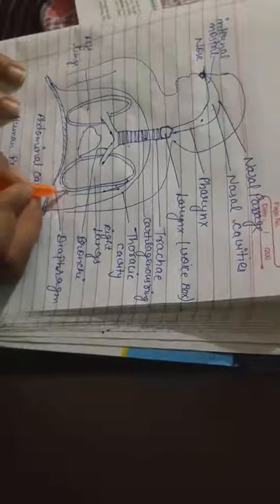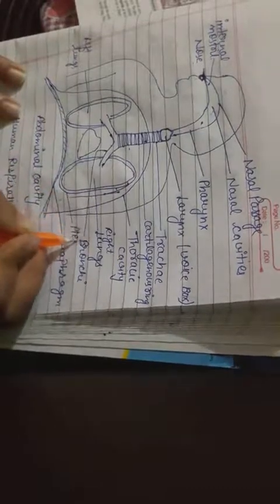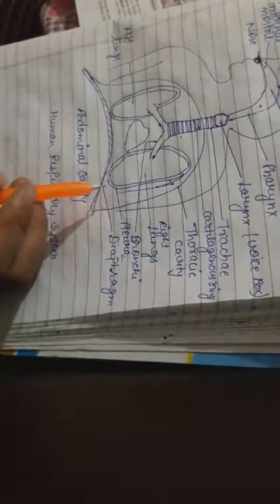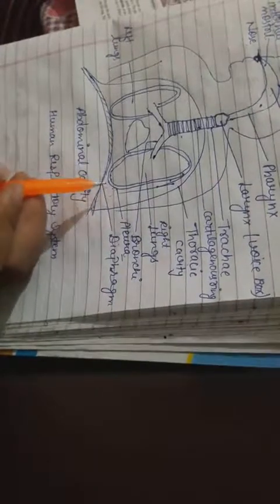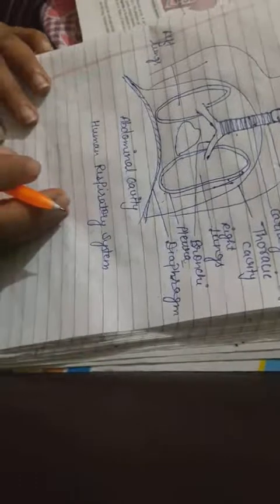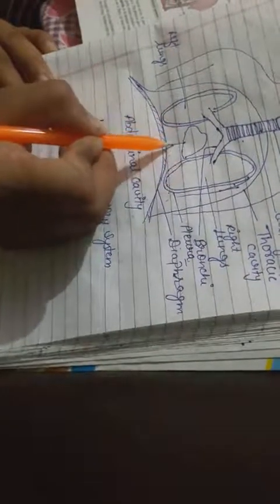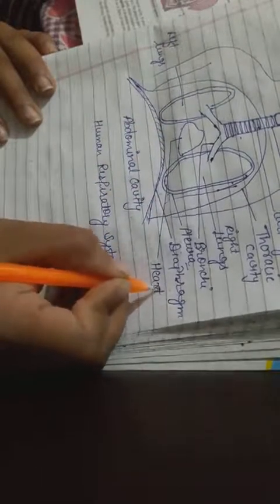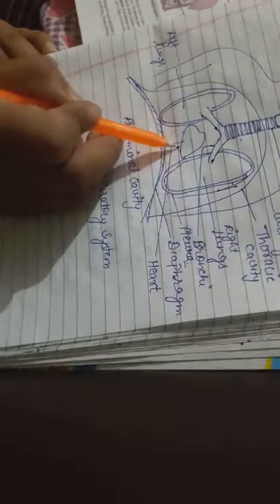Each lung is covered by a membrane known as pleural membrane or pleura, and each lung is covered by two membranes, outer membrane and inner membrane. In between the lungs, the heart lies, which is somewhat tilted towards the left lung.